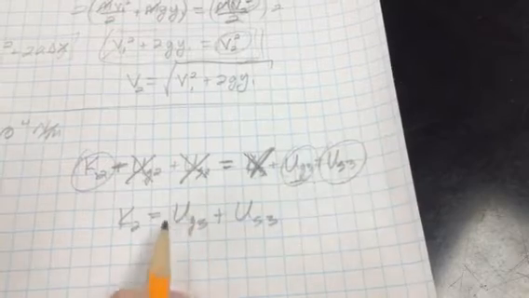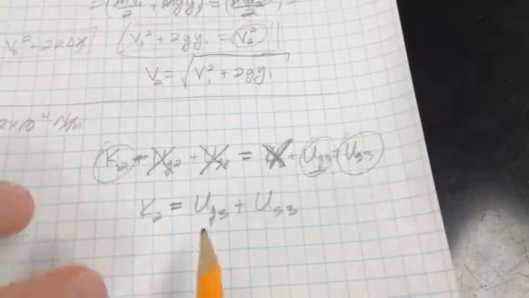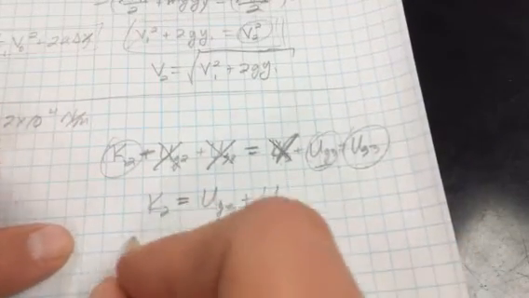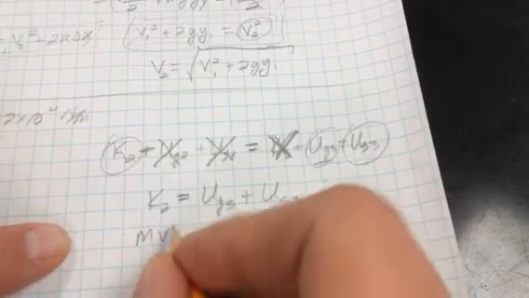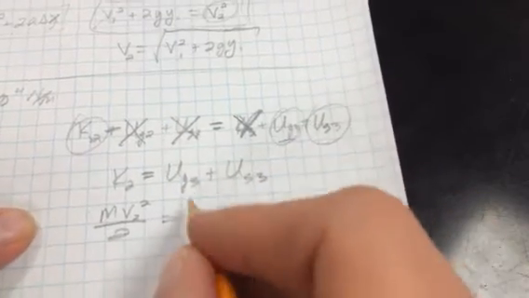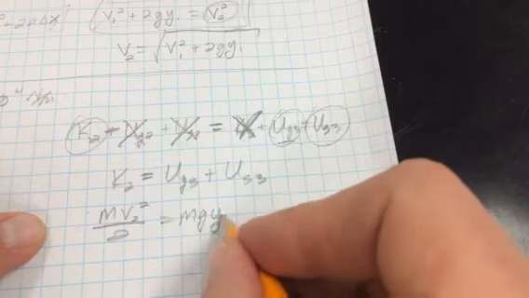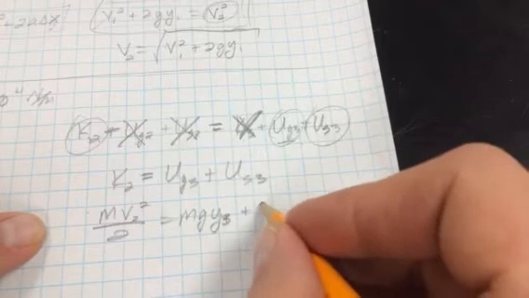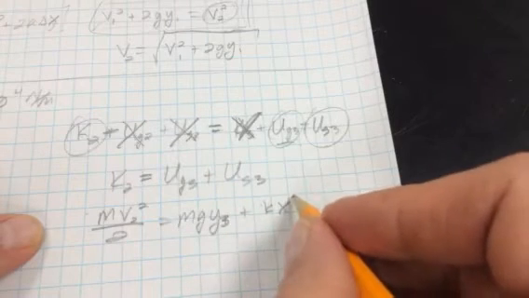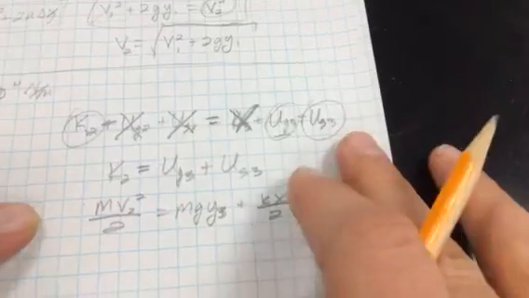All right, and now it's just a matter of filling this in. Now, one thing to understand is, let's do this first. The speed at 0.2 is equal to, and that would be the y at position 3, and since we're talking about a spring, that would be spring constant times displacement squared divided by 2.